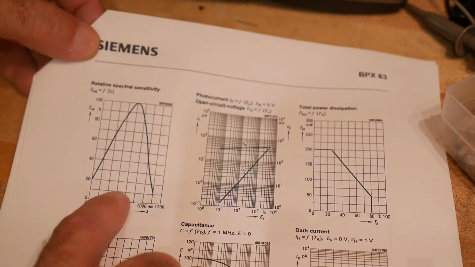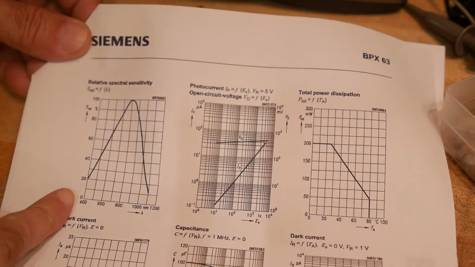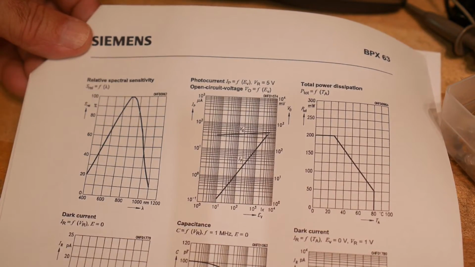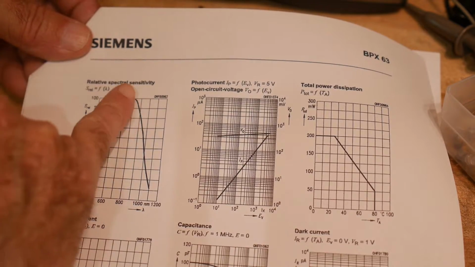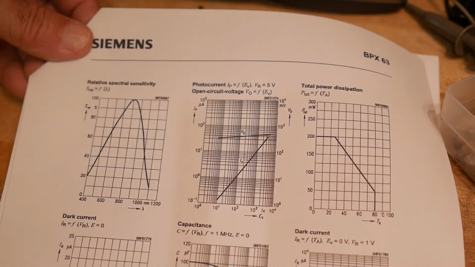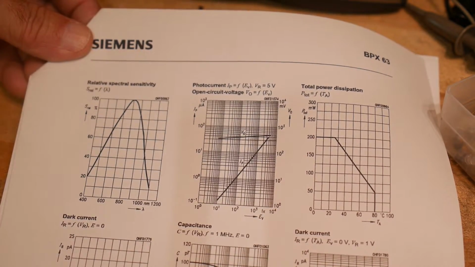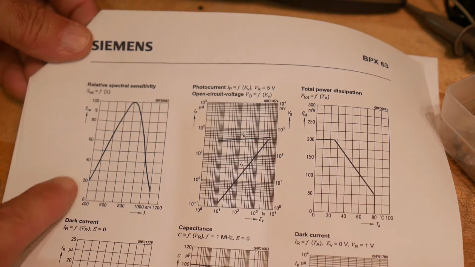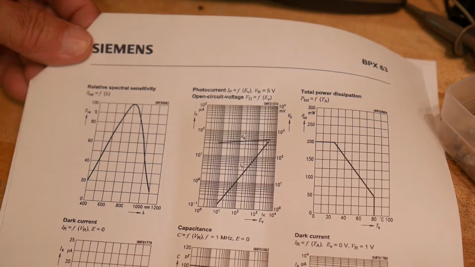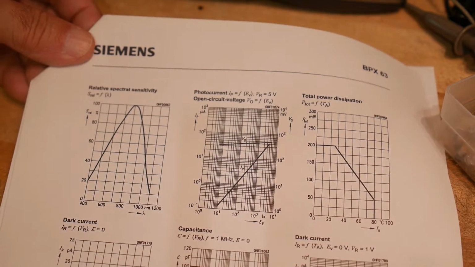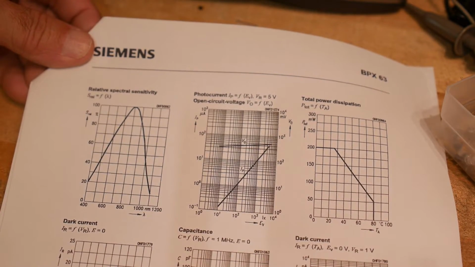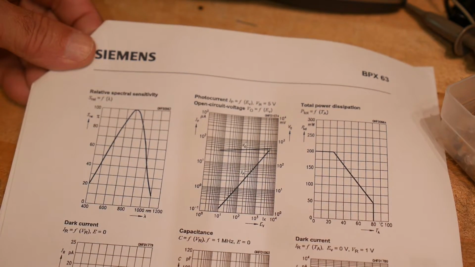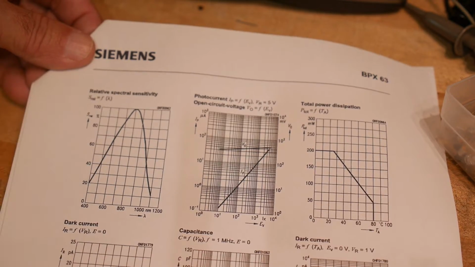You can see that it's sensitive between 400 and 1100 nanometers, but not equally. So it kind of peaks around 800 nanometers, and it's only 20% as good at 400 and only 10% at 1100. So the amount of light that it collects is nonlinear. It's much more sensitive at 800. So need to be aware of that.